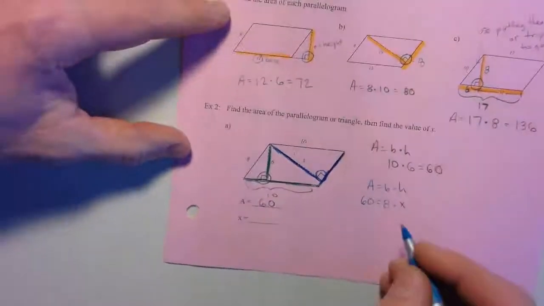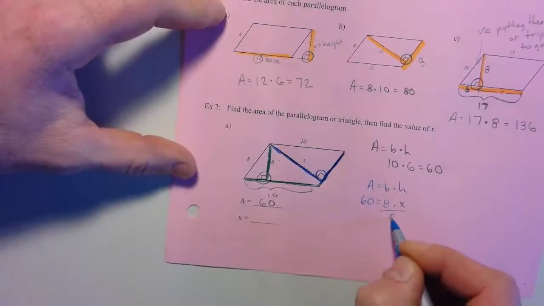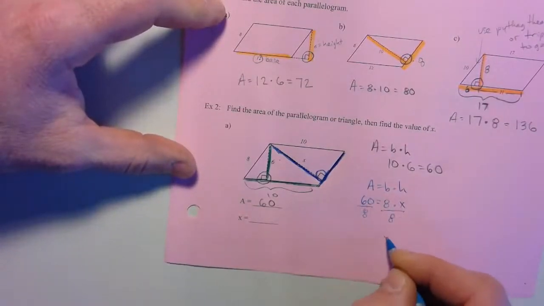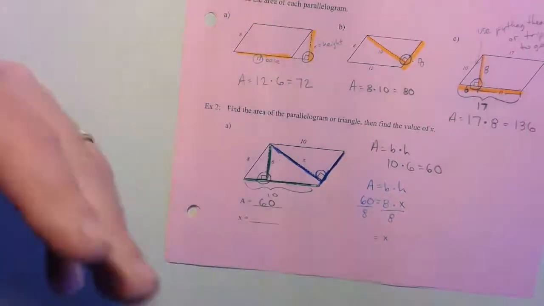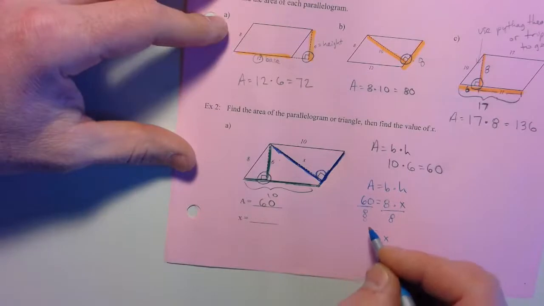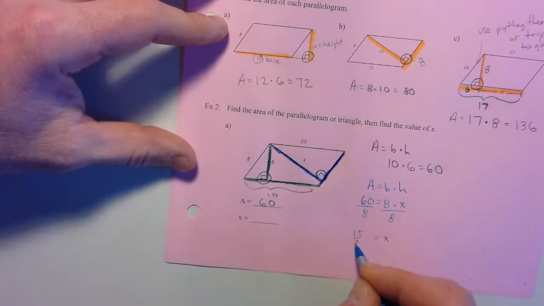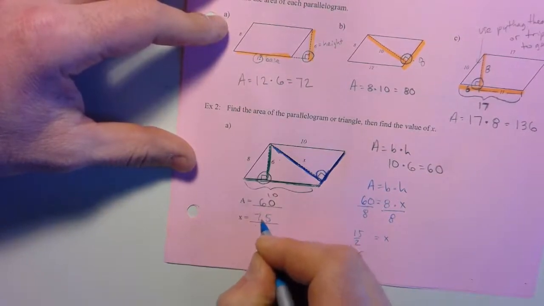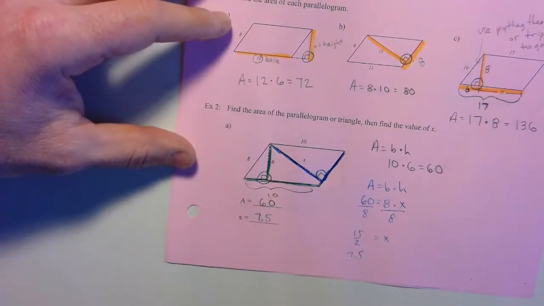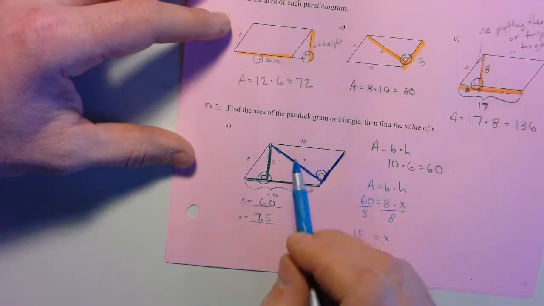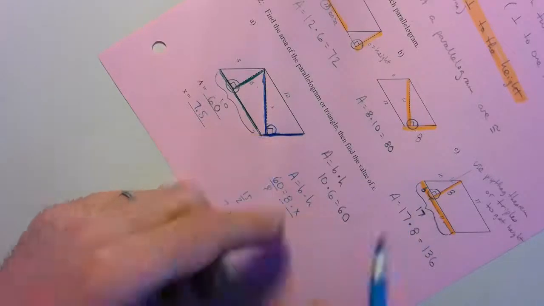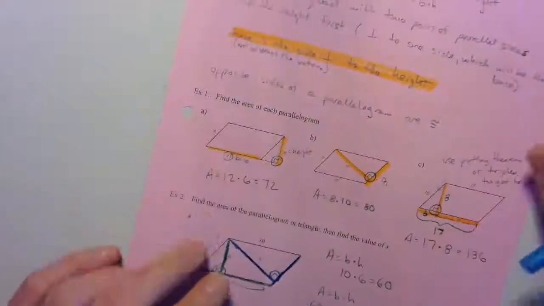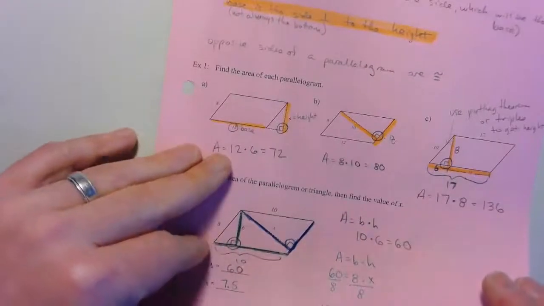Okay. So if I were to solve for x, 60 over 8, I could put it in fraction form, I could put it in decimal form, it doesn't matter. I'll keep it in fraction form here, which is going to give me 15 over 2, or 7.5. Whatever you want. Okay, I'll actually write 7.5 because you probably used your calculator for it. So your x value is 7.5. If I use this as my base, 8, and this is my height, 7.5, 8 times 7.5 also gives me 60. So it's basically two different combinations that give you that same area.